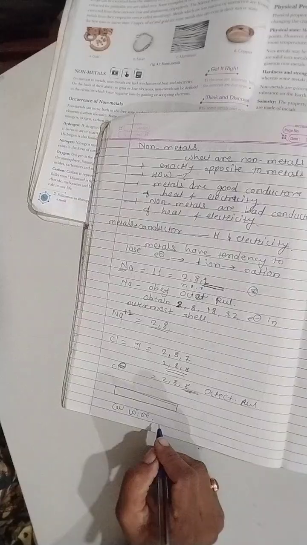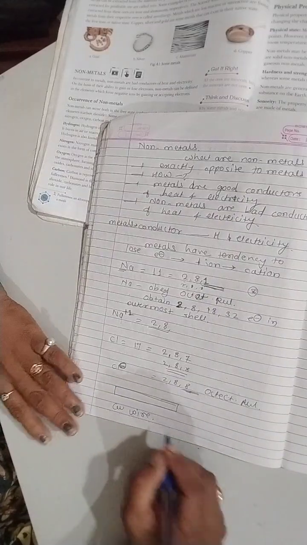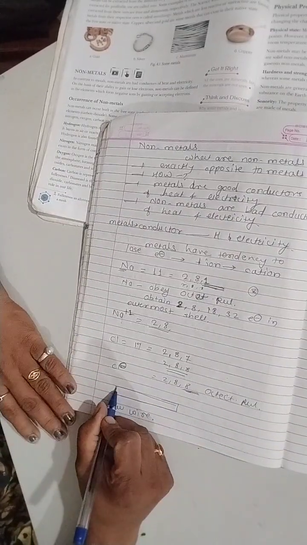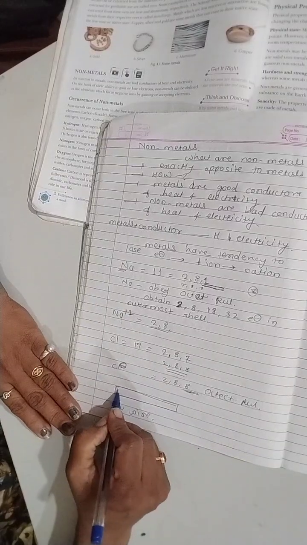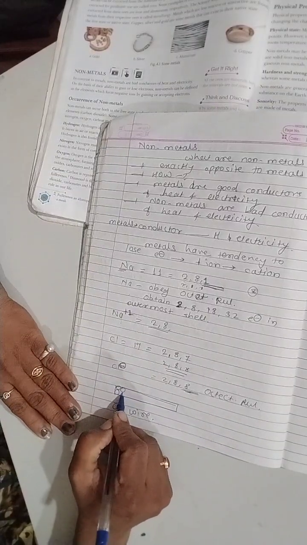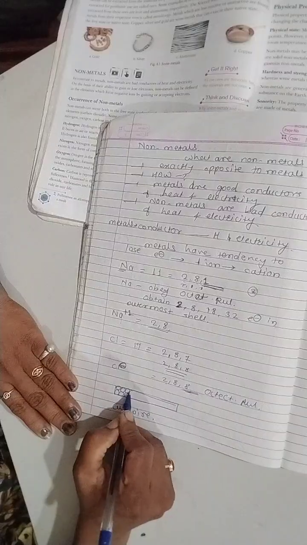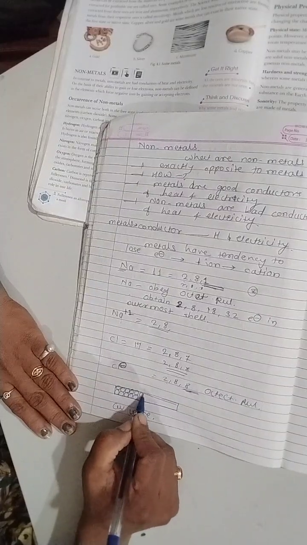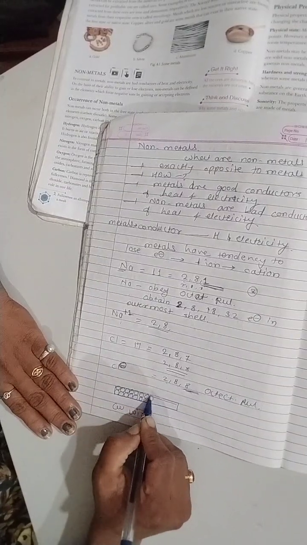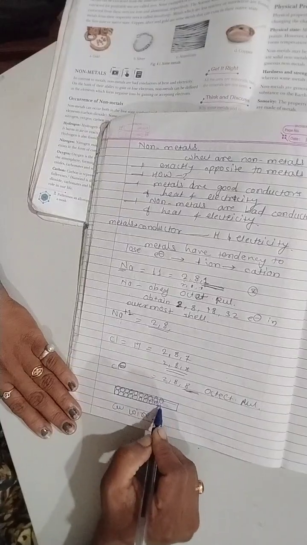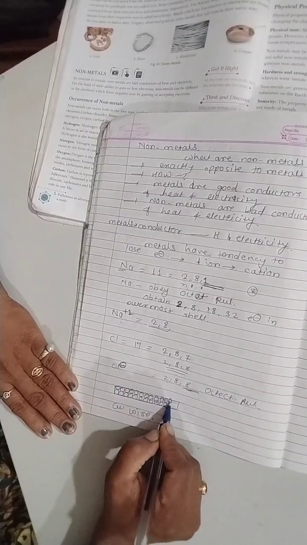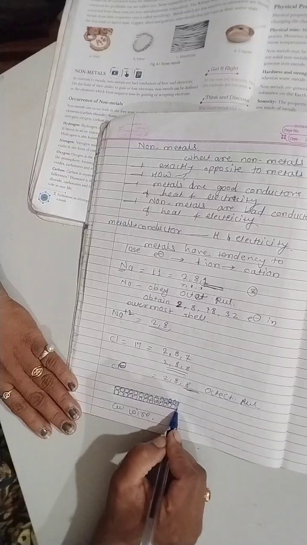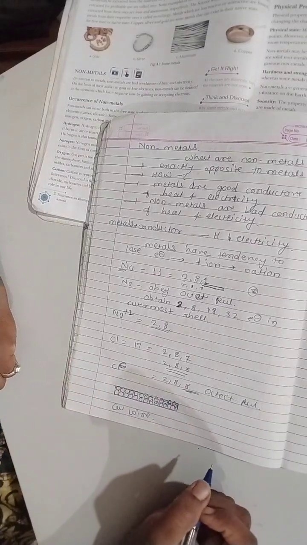Copper wire. Now what will happen in the copper wire? Copper is a solid material. So here one atom, here one atom, here one atom, like this the whole wire is filled with atoms, right?